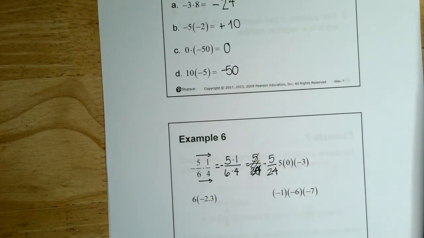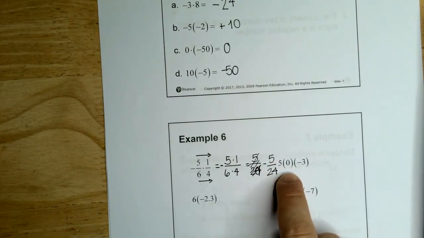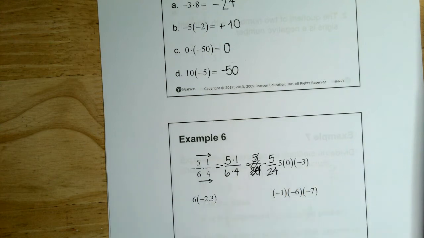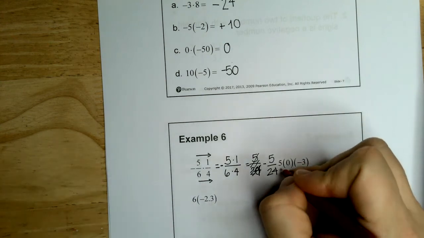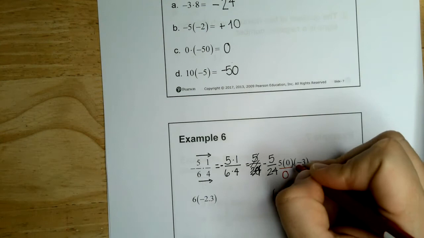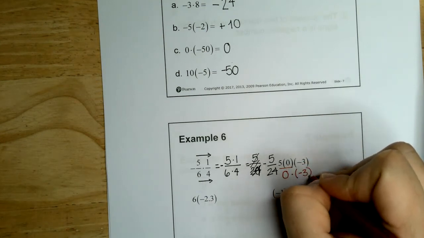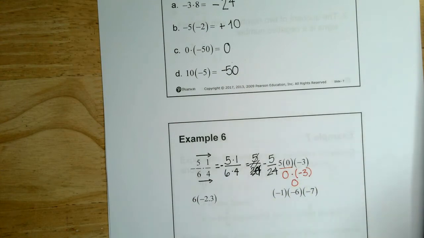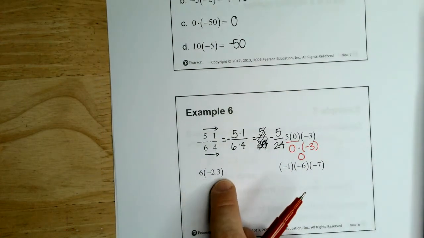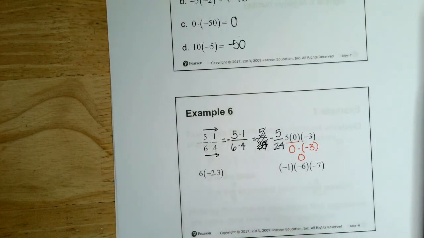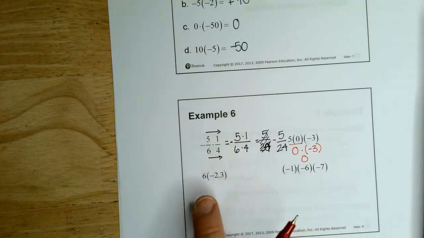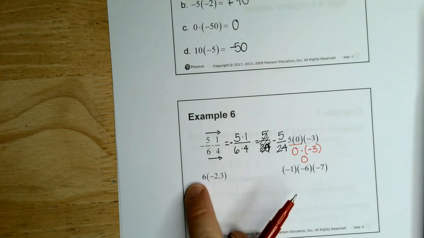Try the next 3 examples without me. Again, multiplying from left to right, one set at a time. 5 times 0 is 0. 0 times -3 is 0. 6 times -2.3. That will be a negative answer, right? Because they have different signs. One is a negative, one is a positive.